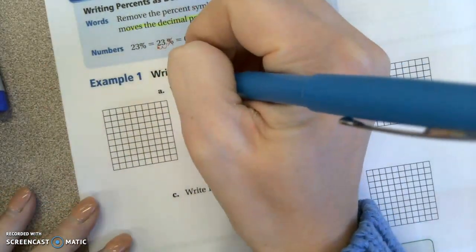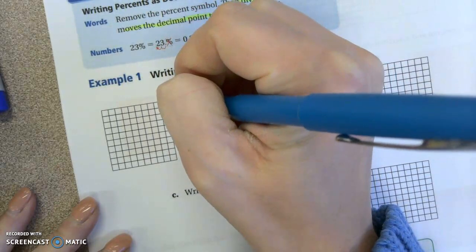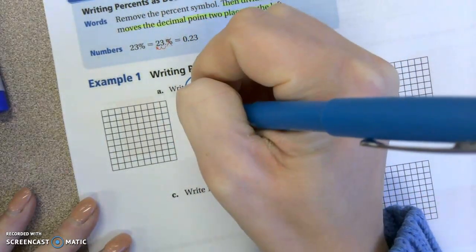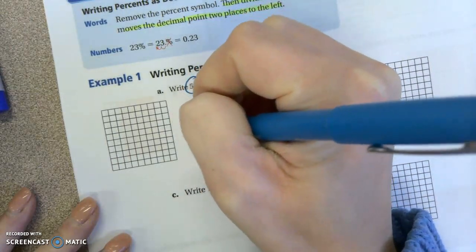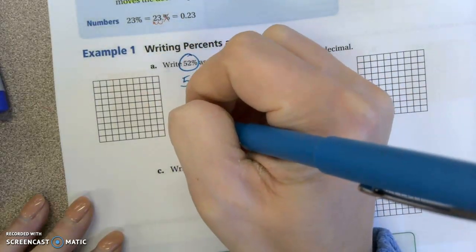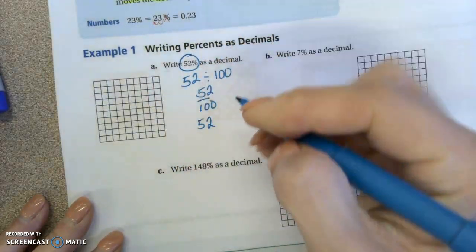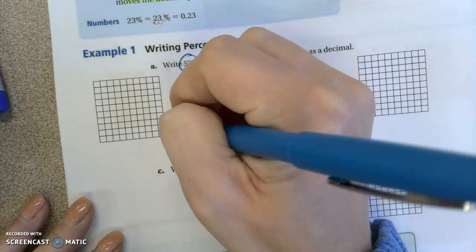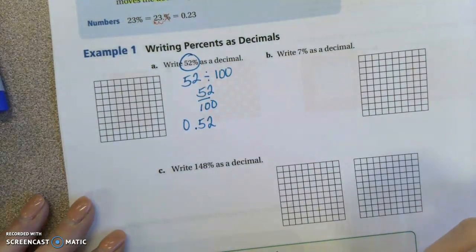So if we write 52% as a decimal, that means we're taking 52 divided by 100, which is also, we can make the connection to fractions, 52 over 100. So if I take 52 and I move this decimal point once, twice, 0.52.